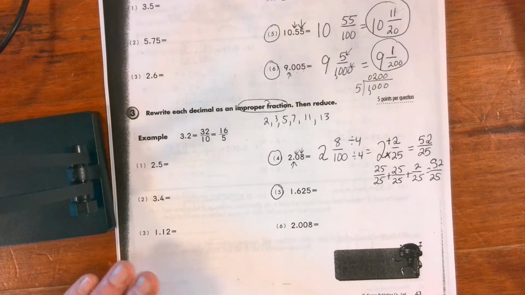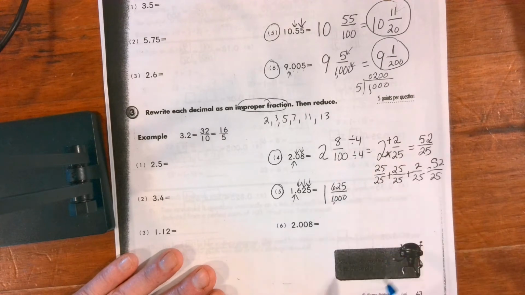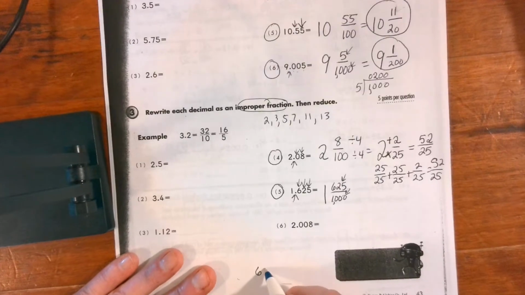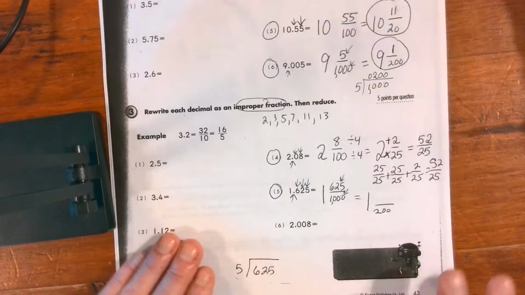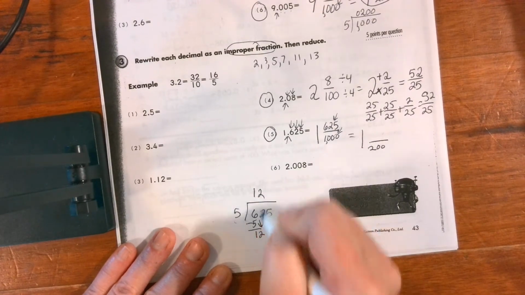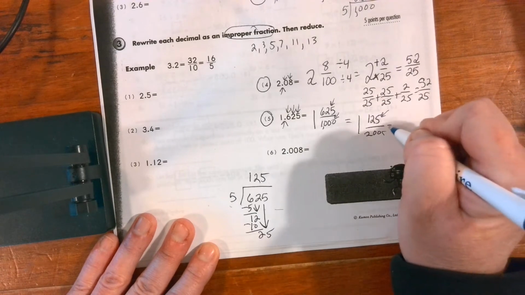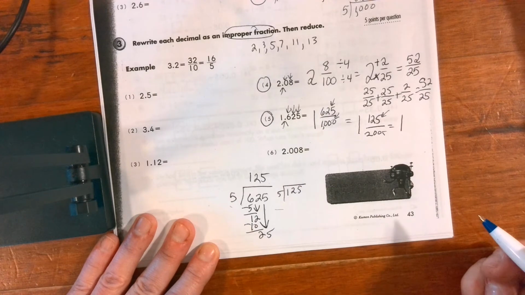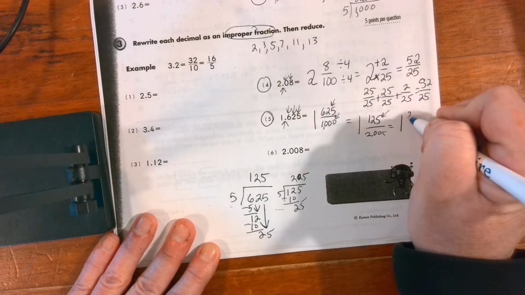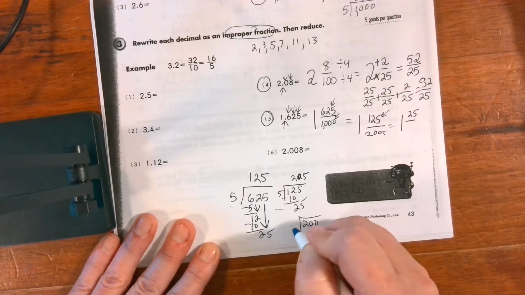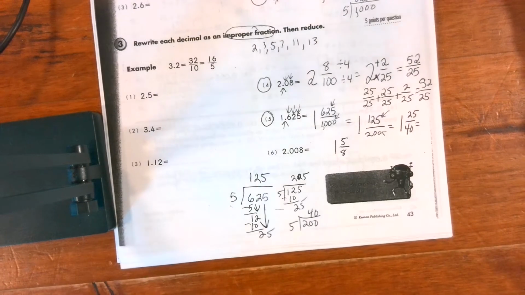All right, we're going to try one more. 1 whole, find your decimal, tenths, hundredths, thousandths. Uh-oh, they're both divisible by 5. So I'm going to come down here. I already know that 1,000 is going to be 200 because we just did it up here. But I don't know this one. Oh, look, they're both still divisible by 5. Oops. Oh, they're both still divisible by 5. All right, we got 1 and 5/8.